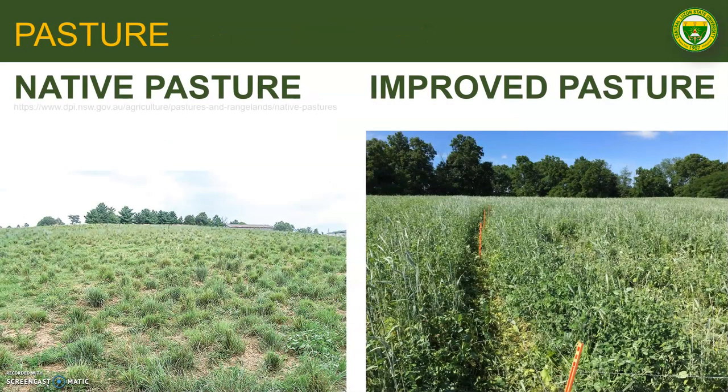Interestingly, pasture can be classified either as native pasture or improved pasture. Native pastures are simply grazing environments that are usually dominated by native grasses and may occur as grasslands or woodlands. On the other hand, improved pastures are irrigated lands where the management objective is to establish or maintain stands of grasses or legumes for the purpose of grazing livestock.